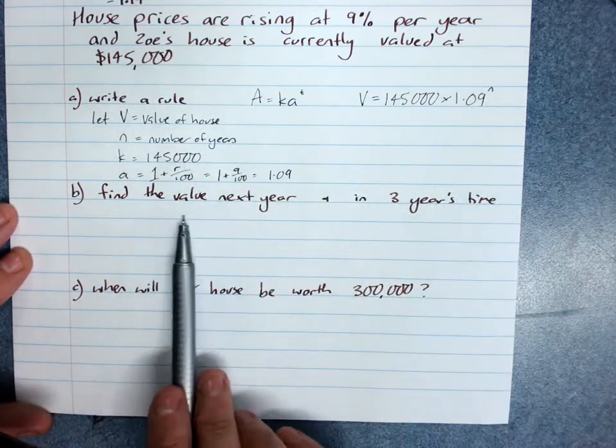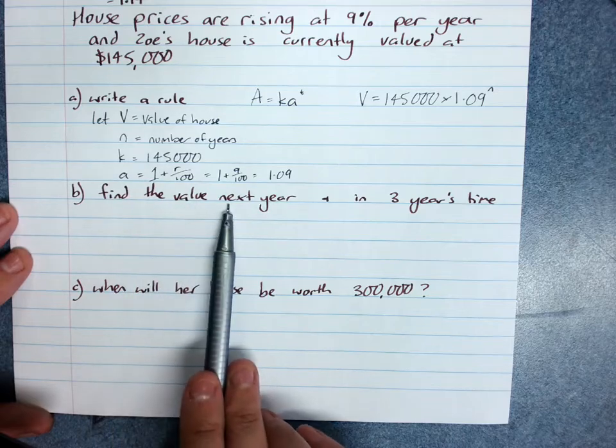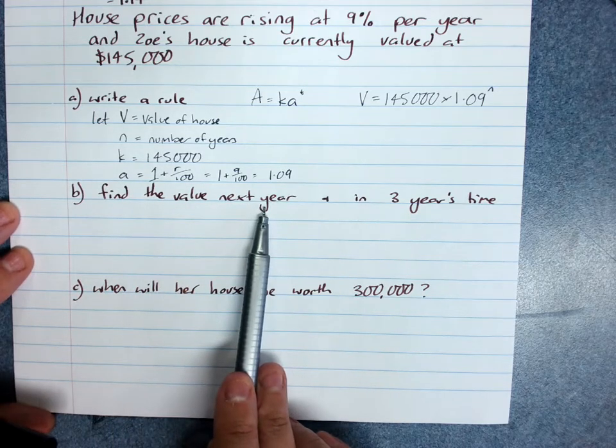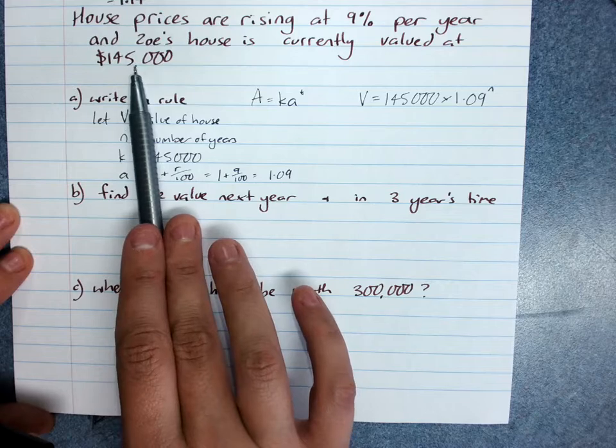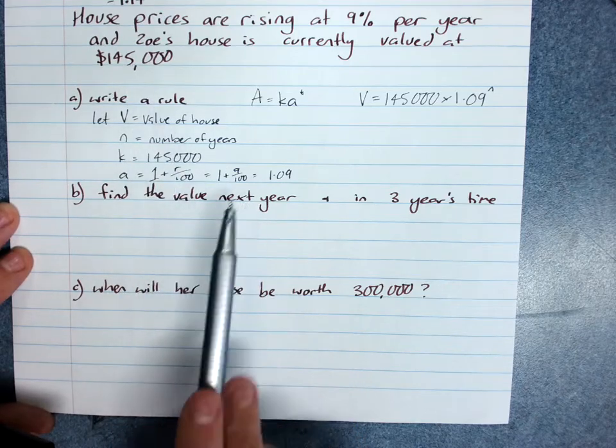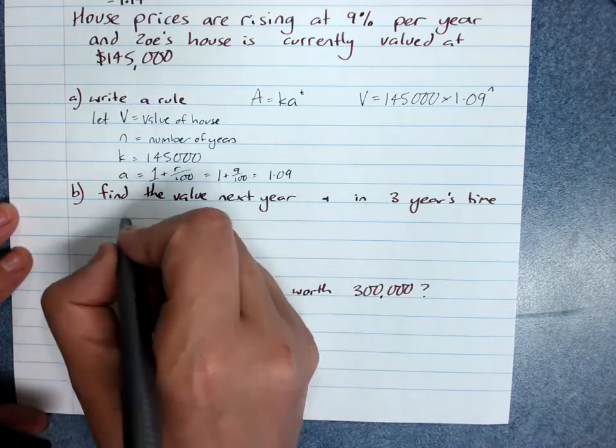And that's helpful because now I've got to use that rule to find the value next year. So currently is year 0, so this will be year 1. Write the rule.